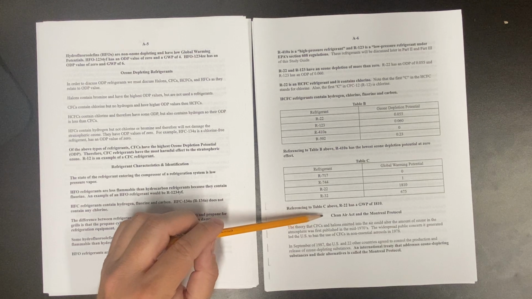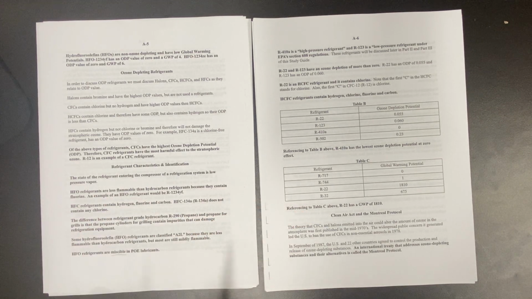The Clean Air Act and the Montreal Protocol. The theory that CFCs and halons emitted into the air could alter the amount of ozone in the atmosphere was first published in the mid-1970s. The widespread public concern it generated led the U.S. to ban the use of CFCs in non-essential aerosols in 1978. In September 1987, the U.S. and 22 other countries agreed to control the production and release of ozone-depleting substances. An international treaty that addresses ozone-depleting substances and their alternatives is called the Montreal Protocol.